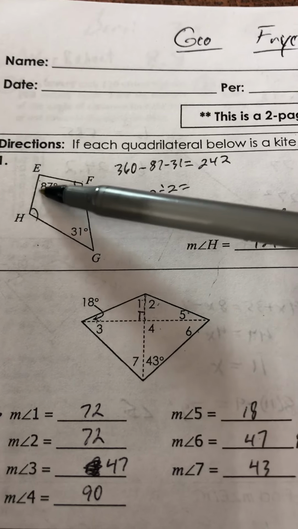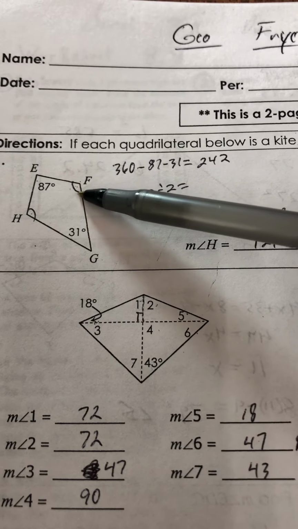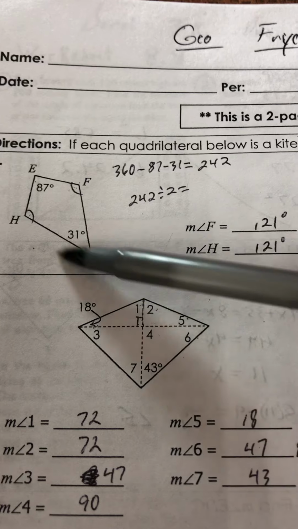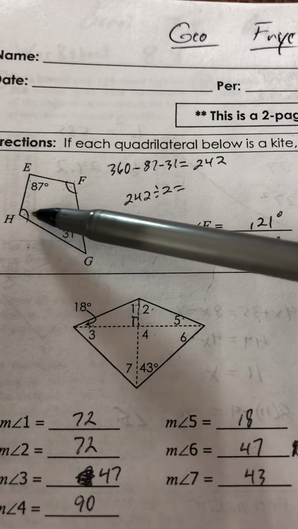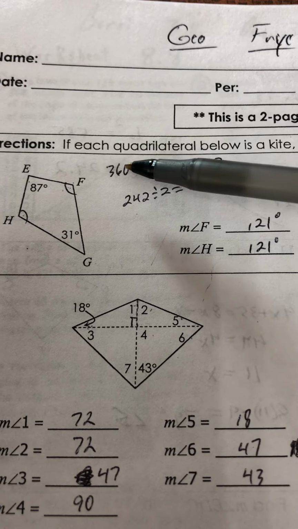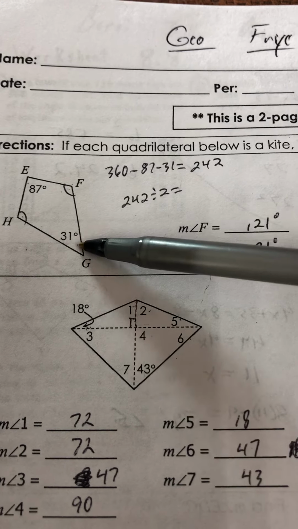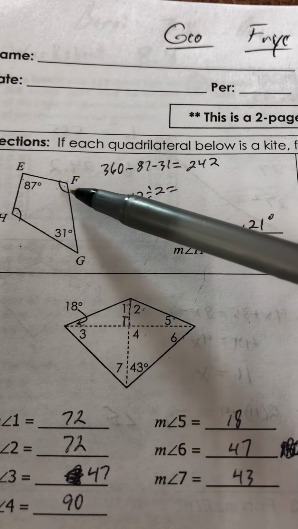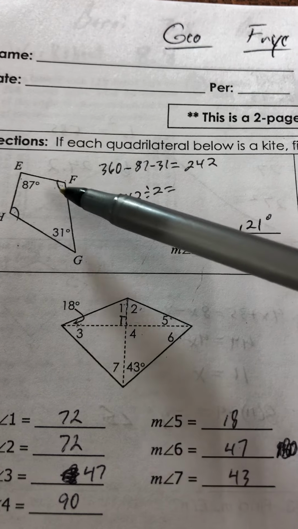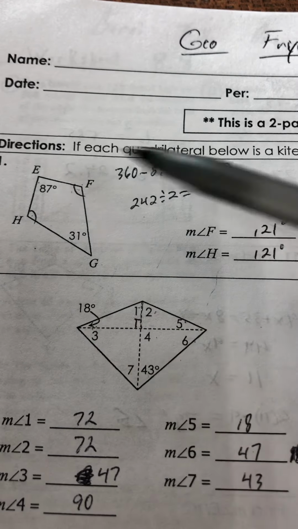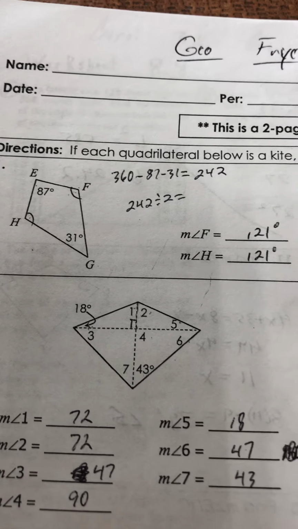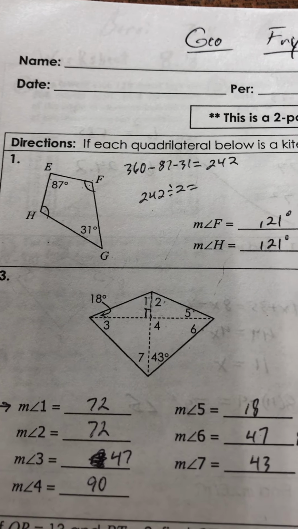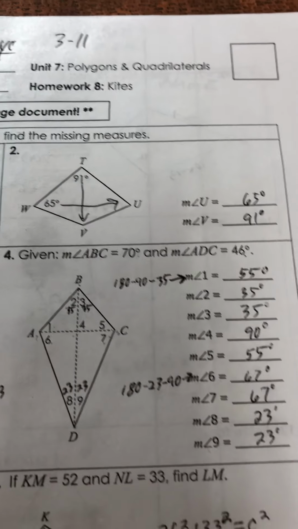So for this first one, remember that for a kite, these two are going to be equal. But for all quadrilaterals in general, when you add up all of the interior angles, you're going to get 360. So I'm going to take 360 minus the two angles that I know, this 87 and this 31, right? And I get 242. Now, what do I do with that information? I know that 242 are both of these together, and I know that both of these are equal to one another. So I just take 242 and divide by 2, and I get 121 for each of those because they are equal. Pause this as you need, because I'm just going to keep on going to number 2.